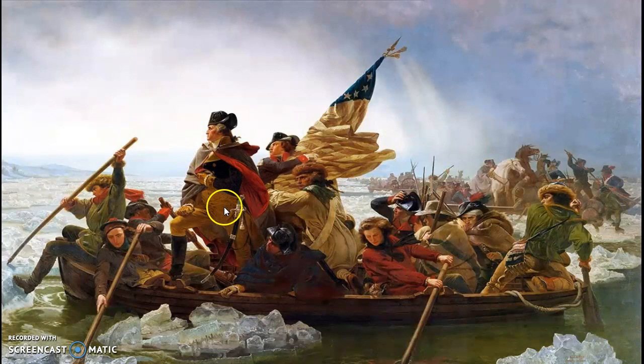These colors are making me think of the United States as well, and the flag as well. So these are all the things that I'm seeing in this picture, and we could keep going on with this because there's a lot going on. It's a beautiful picture.